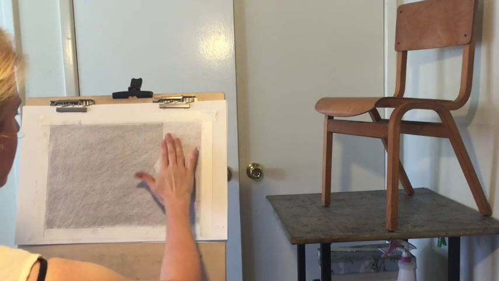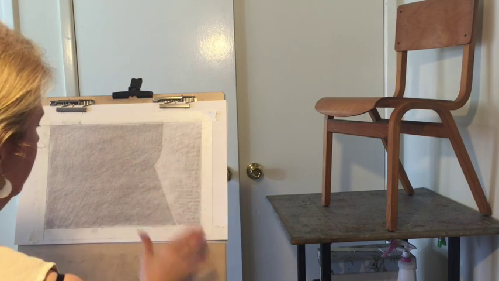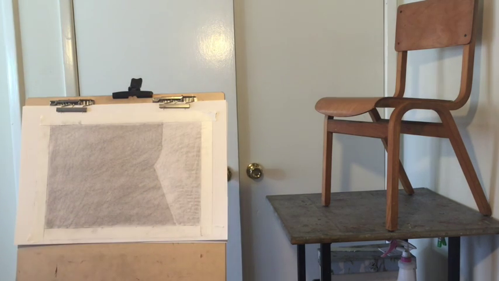And just as a warning, you are going to get little shavings all over the place and make a mess, so you might want to put a sheet down if you're in your living room or something.